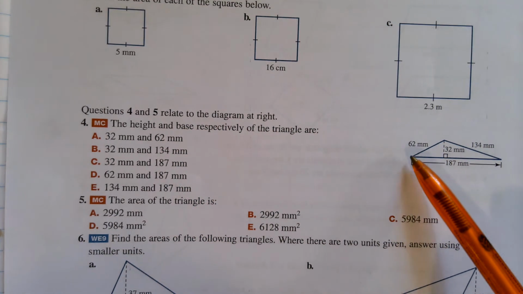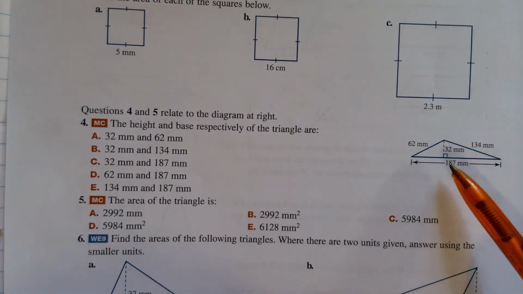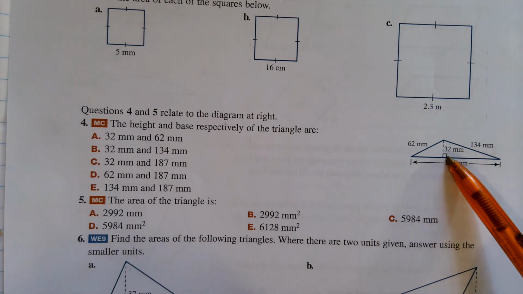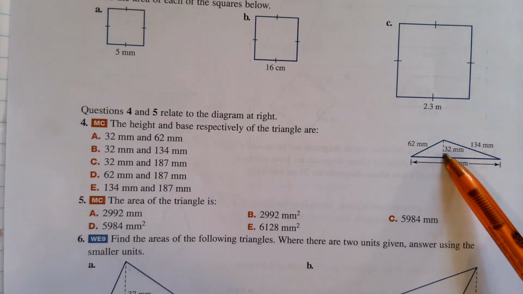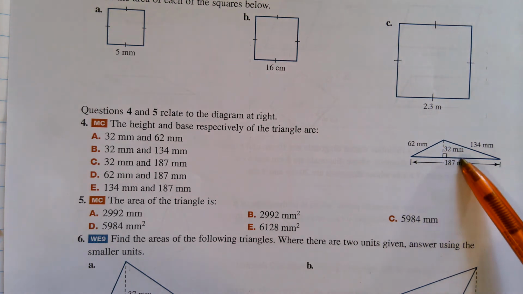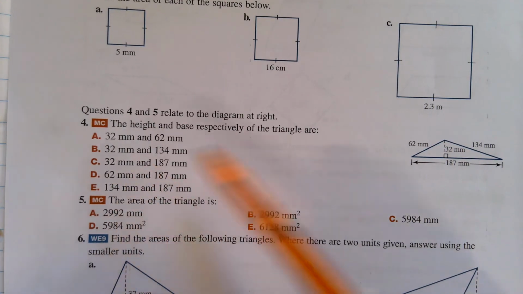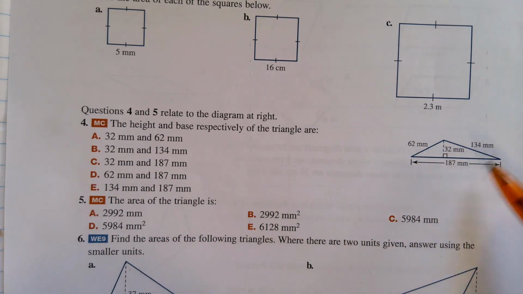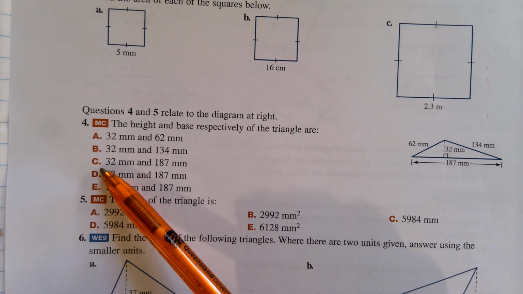So the base is always this big one down the bottom here. It might not be on the bottom. And whatever is the height, you'll find this little square. So we're looking for where do we have two measurements that come together at a little square. So the height is this one and the base is that one. So the height we know is the 32 and the base is the 187. So the answer here would be C.